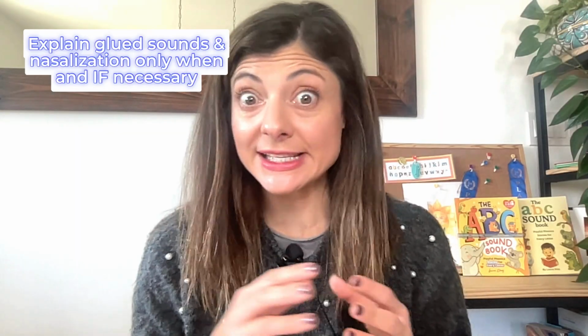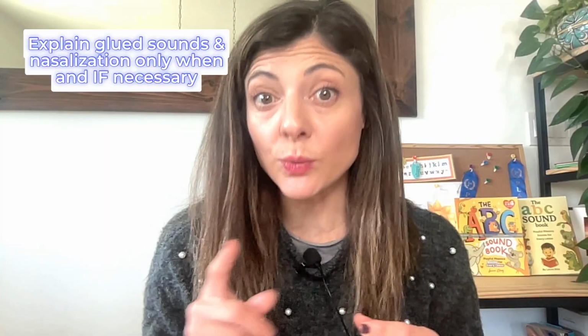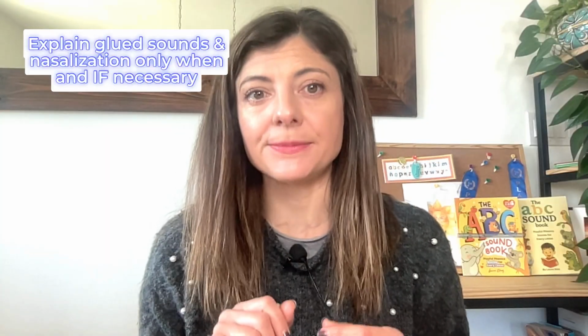Strategy number six, explain glide sounds or nasalization of sounds only when and if they come up. If your child notices the glide sounds phenomenon and it's confusing her or him, go ahead and explain it. Or if you live in a region with a pin-pen merger.